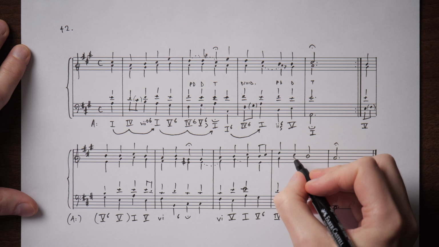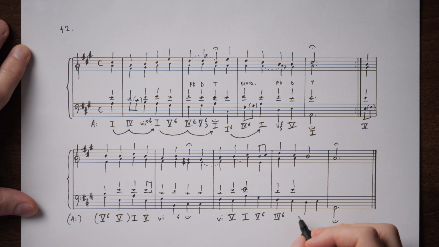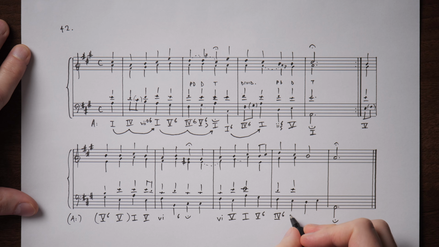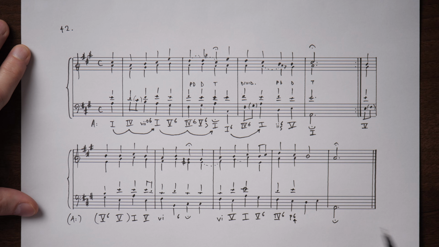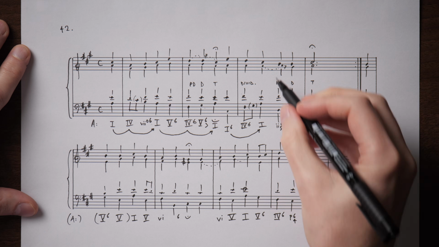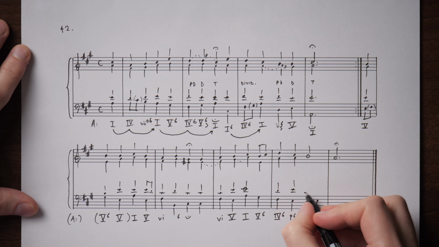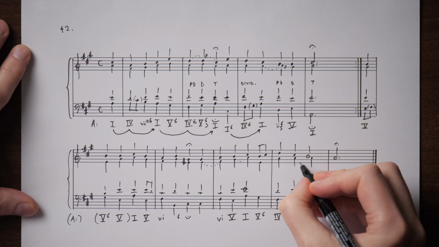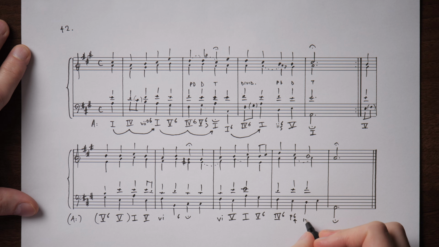Notes E and A, which is a 6/4 chord. So I'm going to put passing 6/4, or you could put 1/6/4. And then here, it's almost the same as this cadence, F sharp and an A. The A is the 7th of 2/7 first inversion.